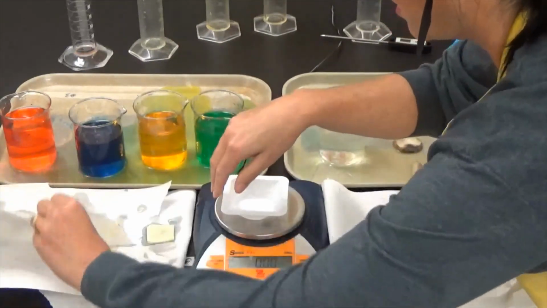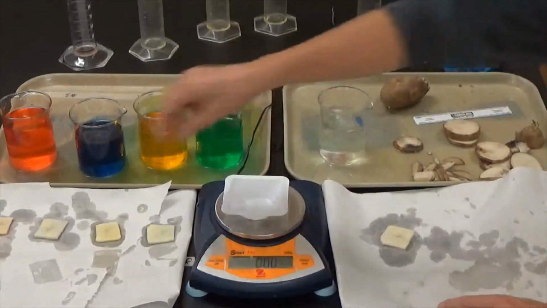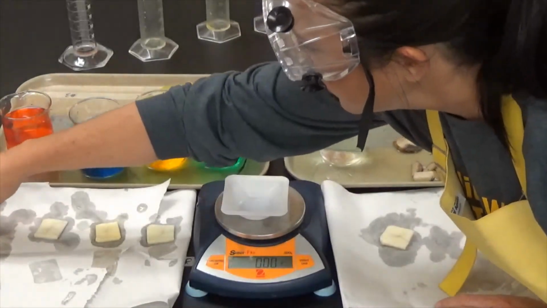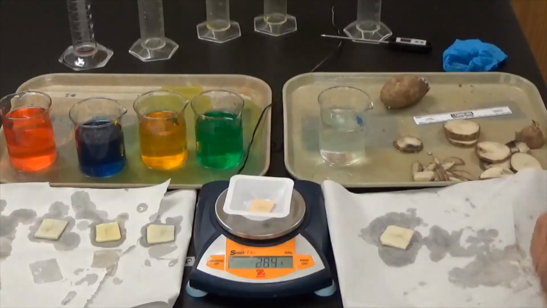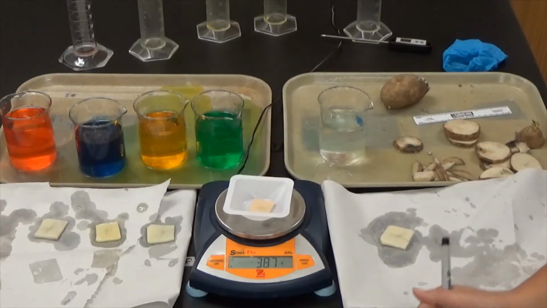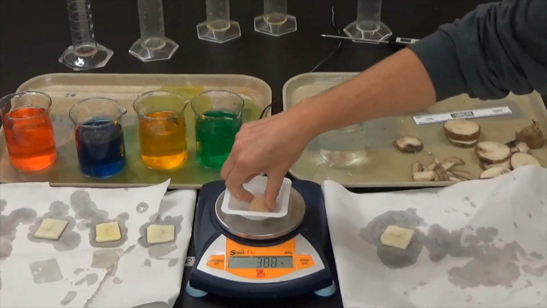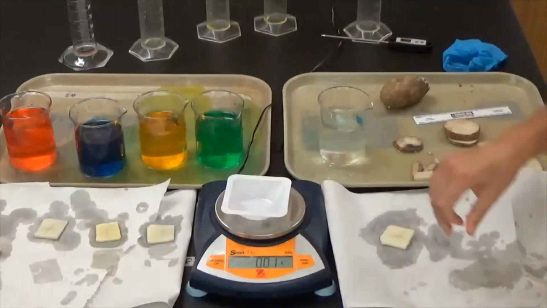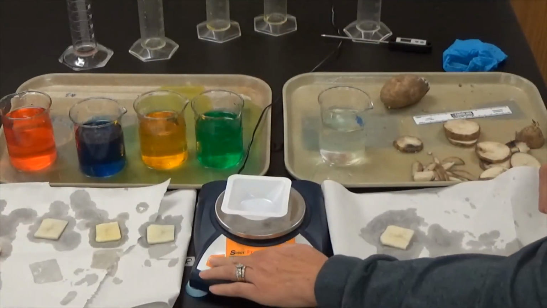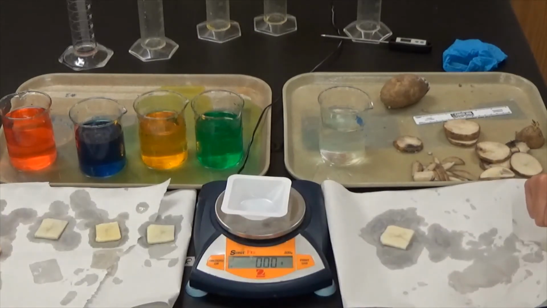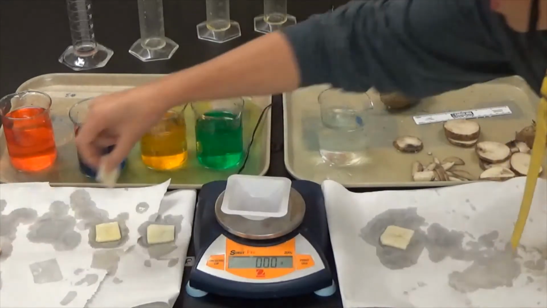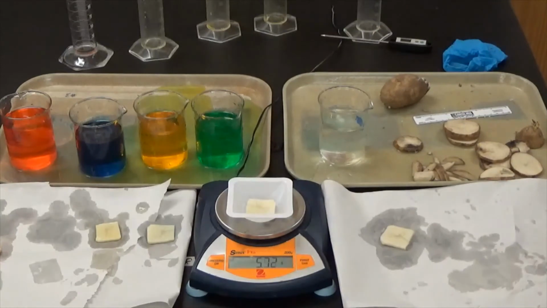Okay, so they're lightly patted dry. Here is my potato that was in the red solution. Its final mass is 3.87 grams. I'm just re-zeroing my balance. The final mass of the potato in the blue solution is 5.72 grams.